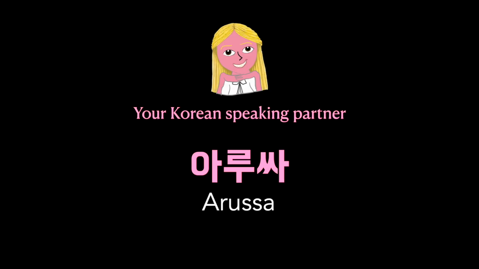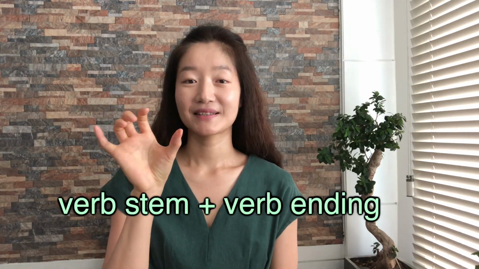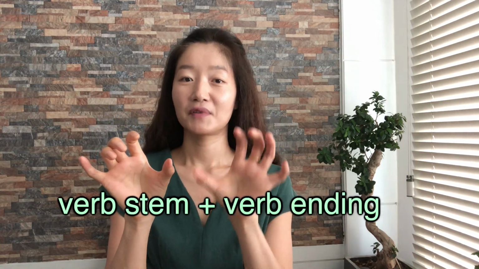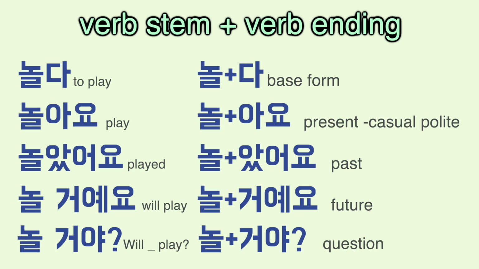In this video, we will work on how to conjugate verbs to make the present tense. The Korean verb consists of two parts. One is the verb stem, the other is the verb ending. After the verb stem, various verb endings are used to indicate the tense and different expressions. Let's learn how to conjugate verbs to make the present tense.